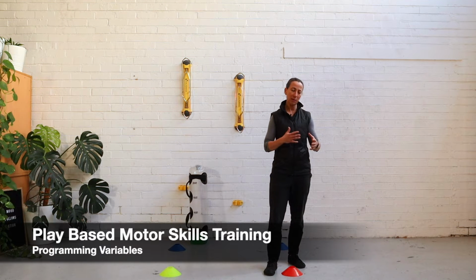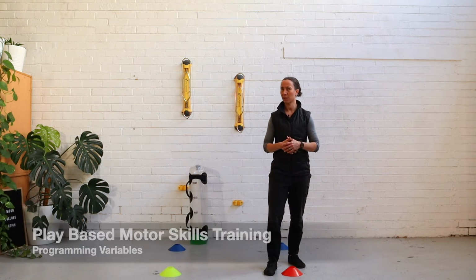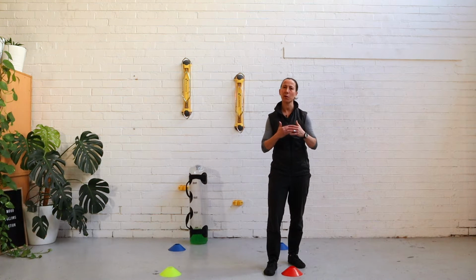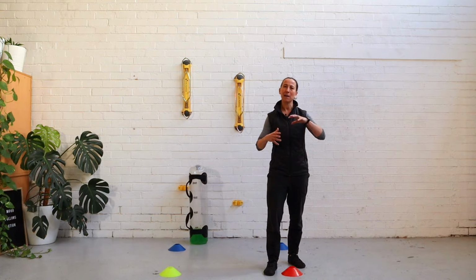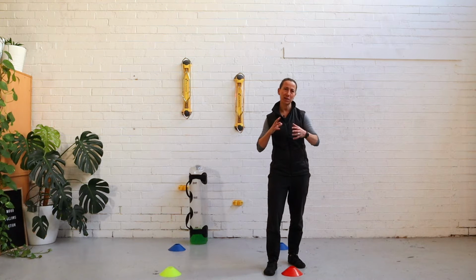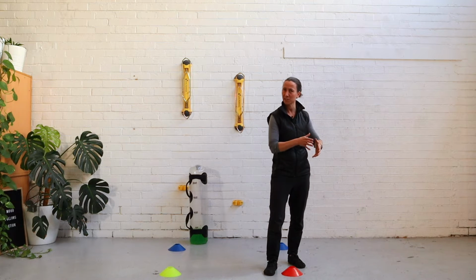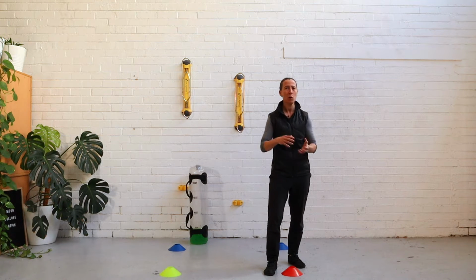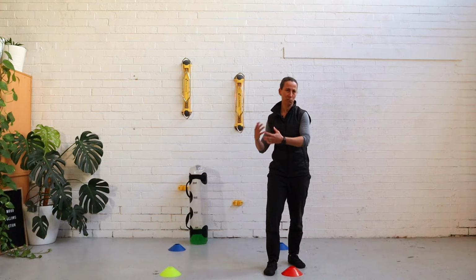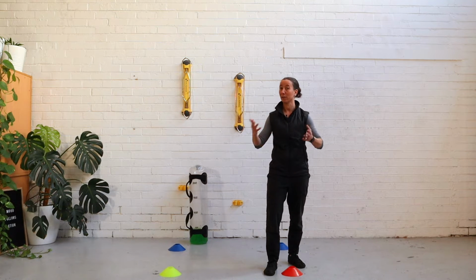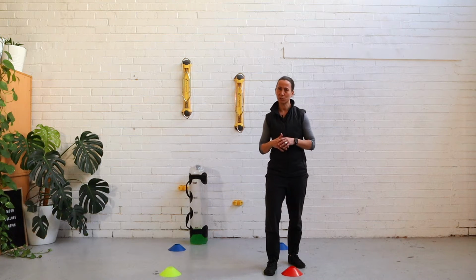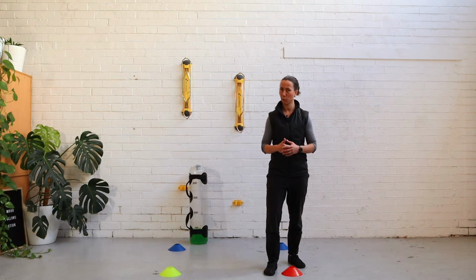When we're designing play-based motor skills training exercises, there are a number of variables that we can think about and manipulate to change the exercise depending on what we want to focus on, and to make the exercise relatively more simple, less complex, with less variability, or relatively more complex with more variety, depending on our level of capacity that we're working with. The first variable that we want to pay attention to is the space that we're using.